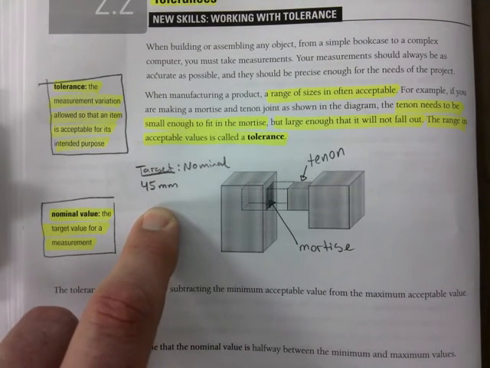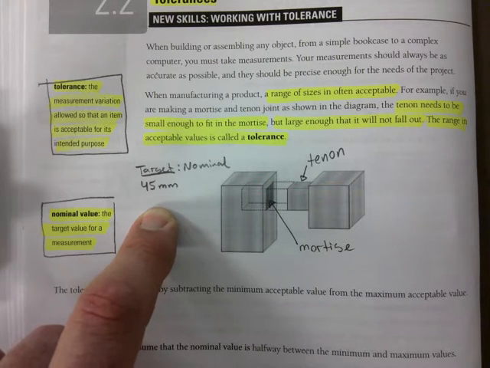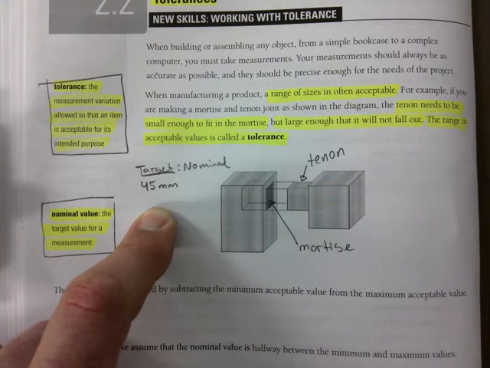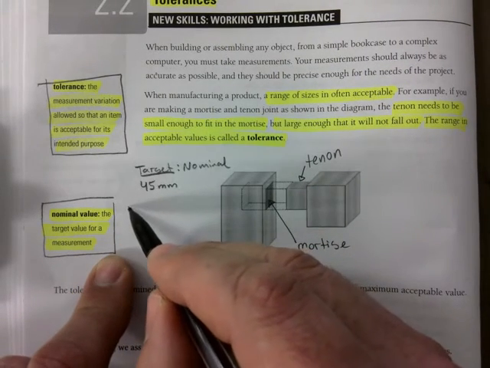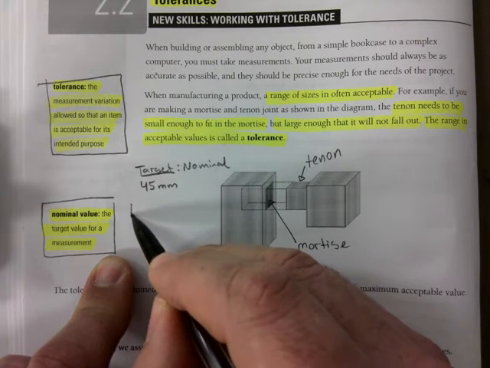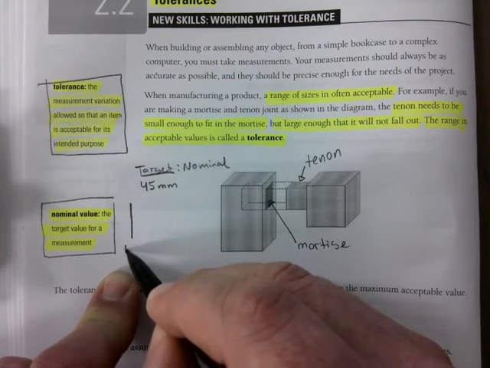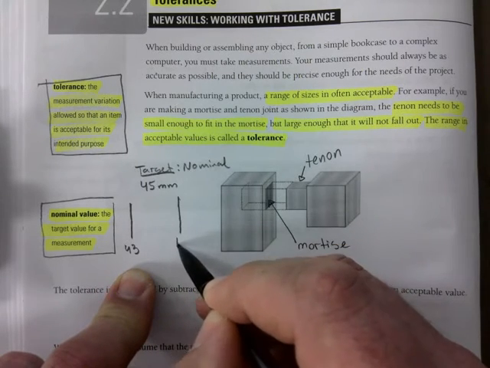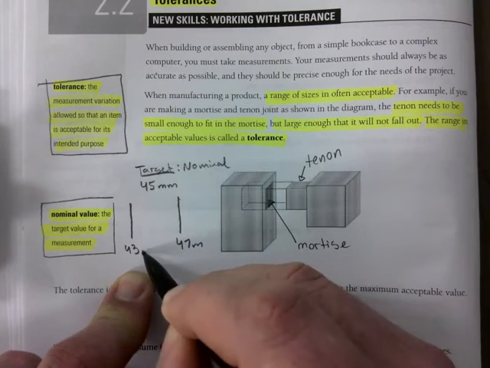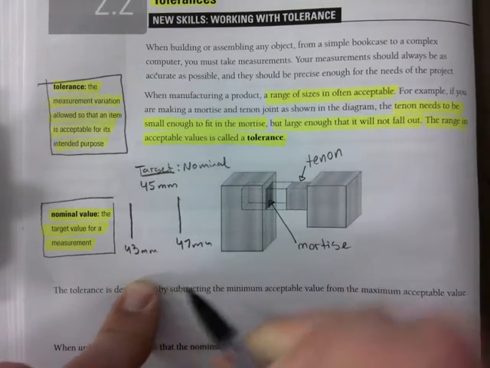And what do you think happened when I measured most of the pieces coming out of that rip saw? Do you think every single one of them was 45? If you're working with wood, do you think you're always going to make a perfect cut? You're going to be off by a little bit, right? So what they told me was, okay, anything between 43 and 47 was acceptable.